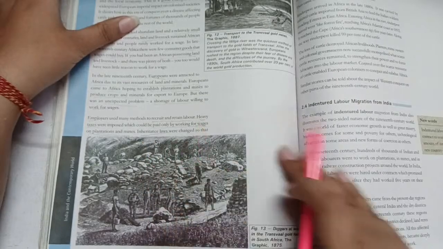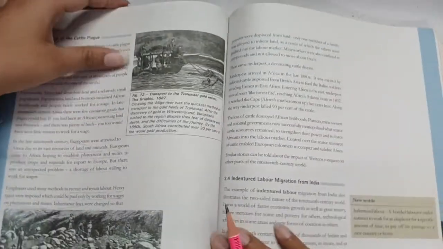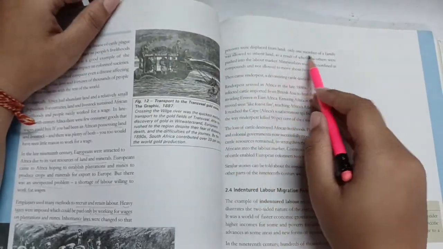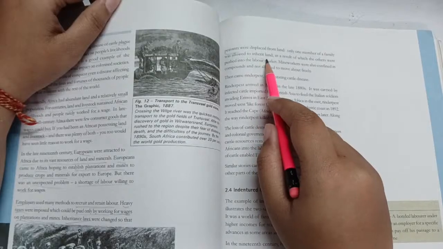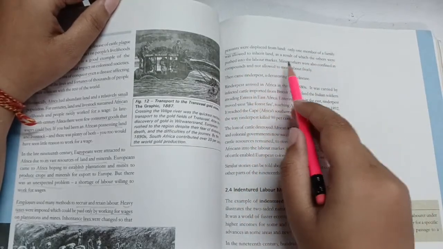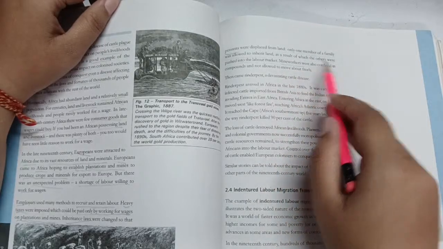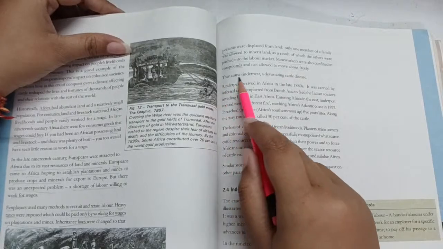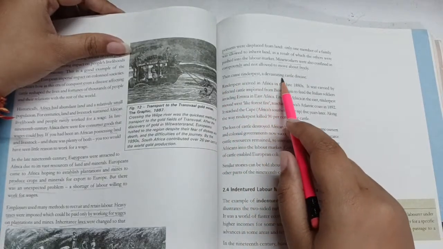Inheritance laws were changed so that peasants were displaced from land. Only one member of a family was allowed to inherit land, as a result of which the others were pushed into the labor market. Mine workers were also confined in compounds and not allowed to move about freely. Then came rinderpest, a devastating cattle disease.